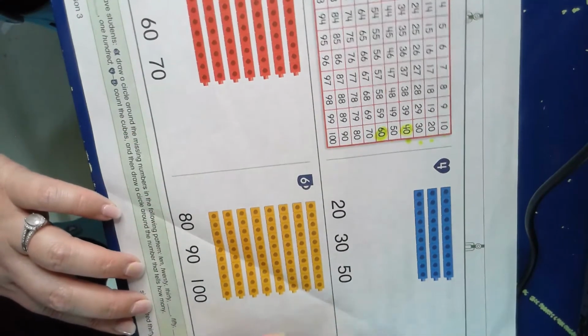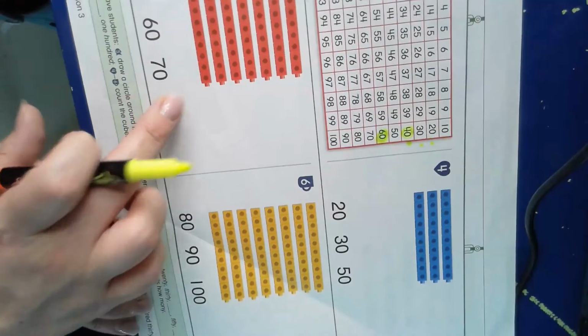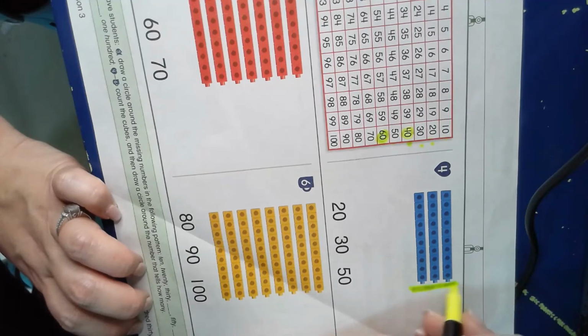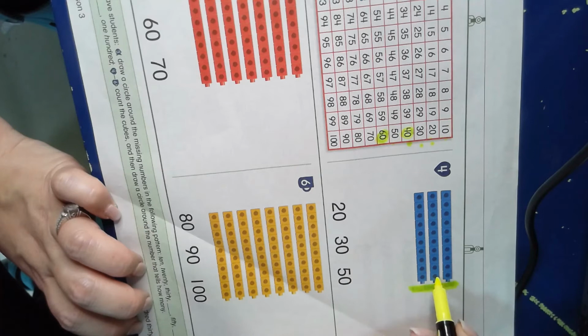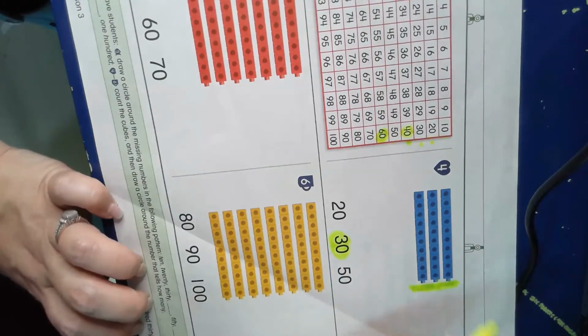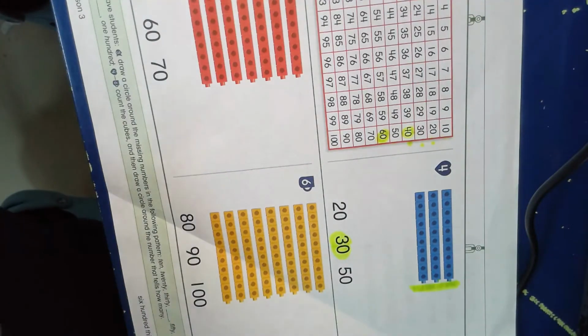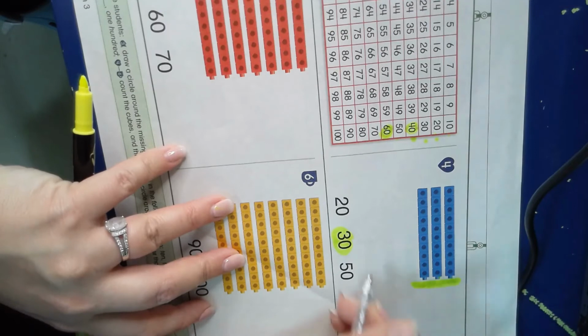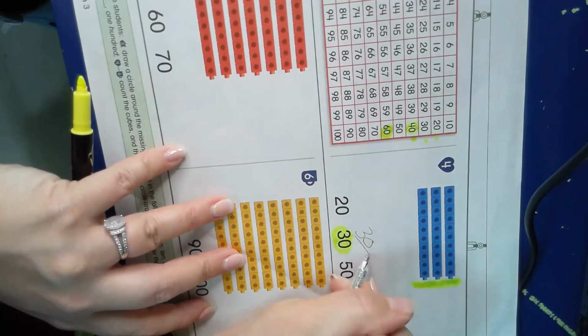Now we're going to do one more together, and I'm going to have you do at home 5 and 6, all right? So let's go ahead and count our base 10 blocks. Ready? 10, 20, 30. Great job. Another way, remember, you can write. I'm going to go ahead and get my pen so I can show my friends. You can go ahead and write 1, 2, 3, and add the 0 to get 30.